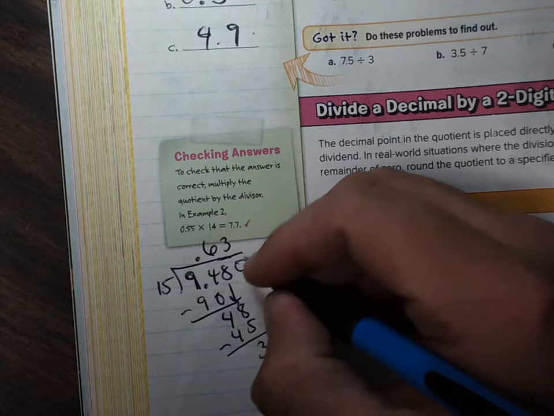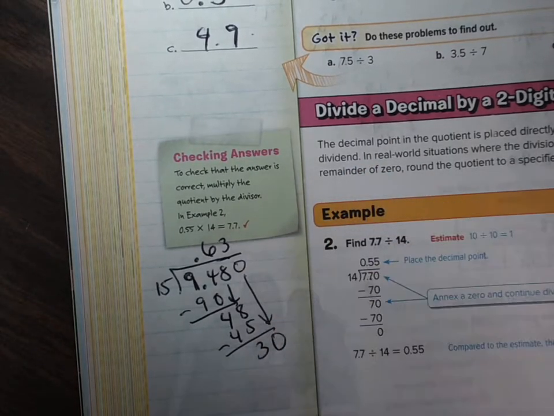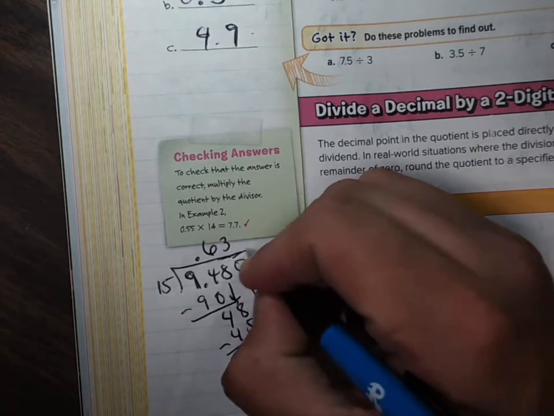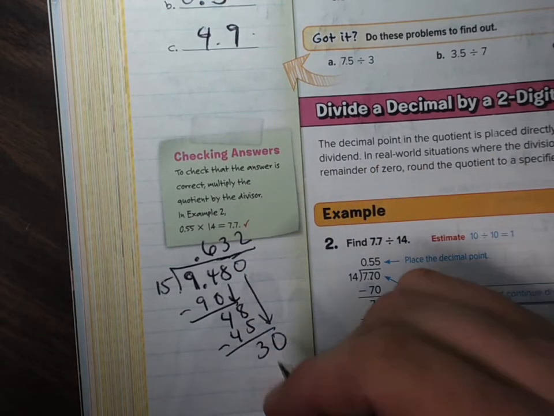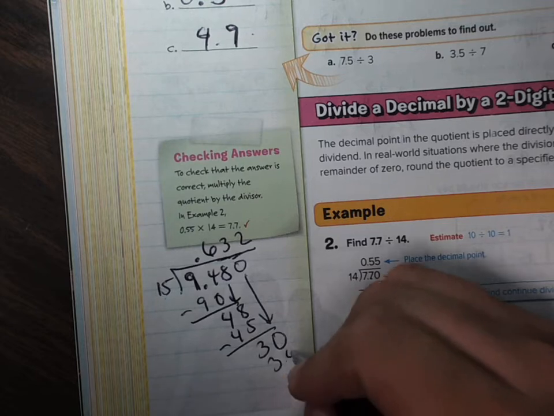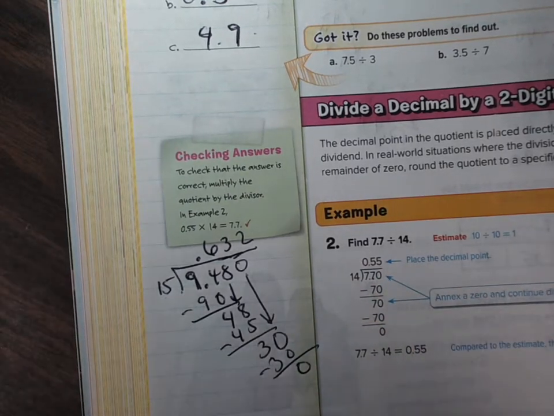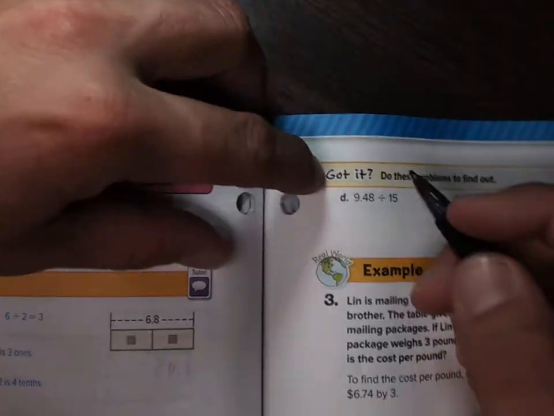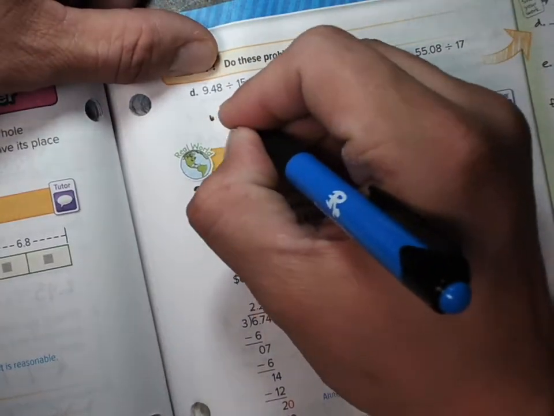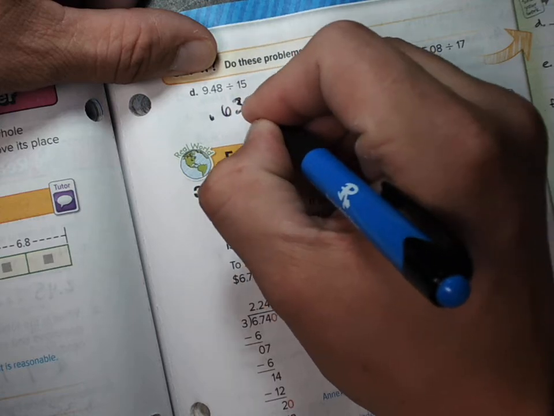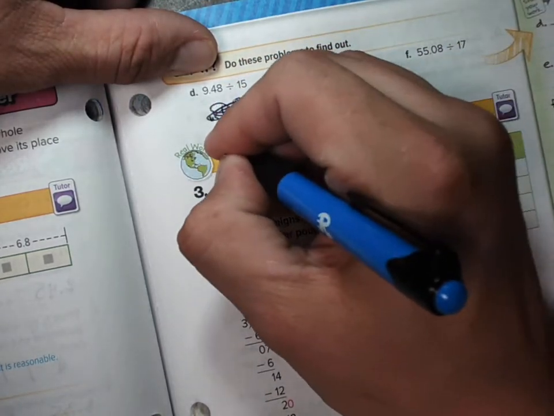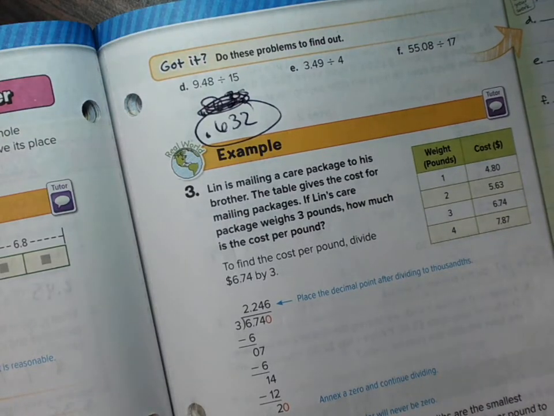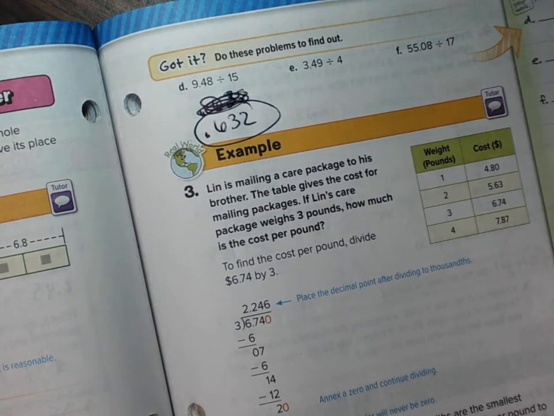So I annex a 0, and I bring it down. Now I look, how many times does 15 go into 30? Well, that would be 2 times. Well, 15 times 2 is 30. Subtract to get 0. So now we have no remainder, so we are officially done. So our answer is 632 thousandths. So when you divide that all the way out, that's what it looks like.